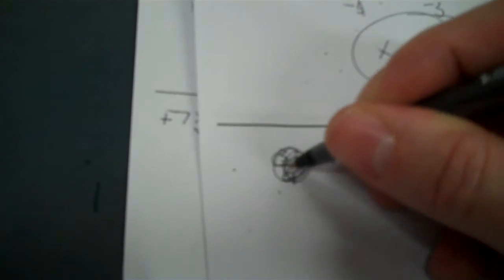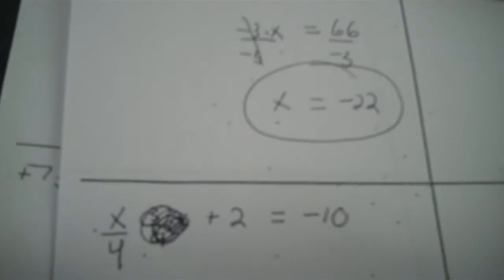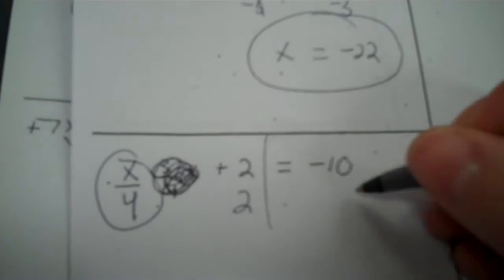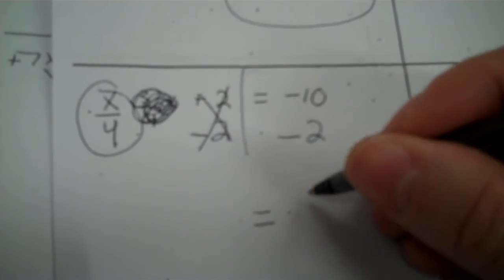Okay, I want to change this problem, cross that out, and I want you to put x divided by 4. Okay. Now the wall can go up. Now you're not going to make a dot because there's a number under it. So there's not a multiplier on the x, it's a divider. So circle the divider. First we got that 2 here. It's positive, so we minus it. Line the equals up. It's negative 12, and then x divided by 4.